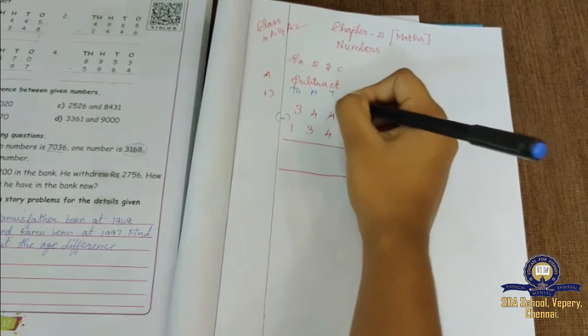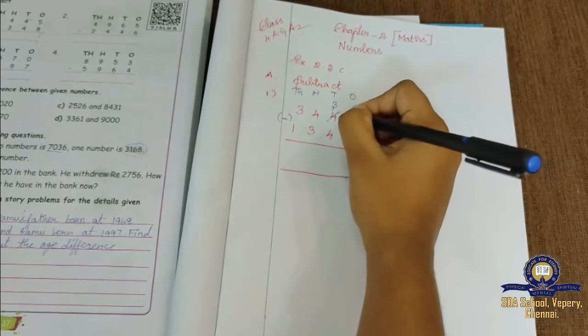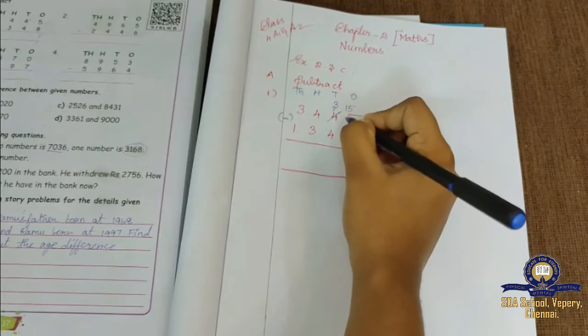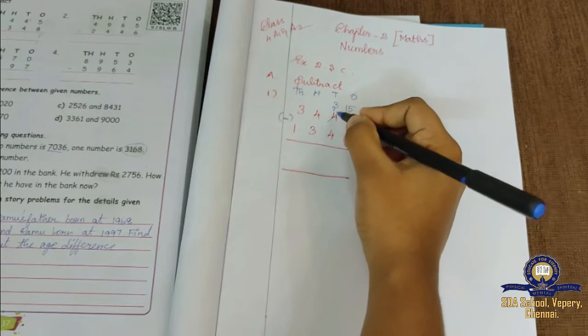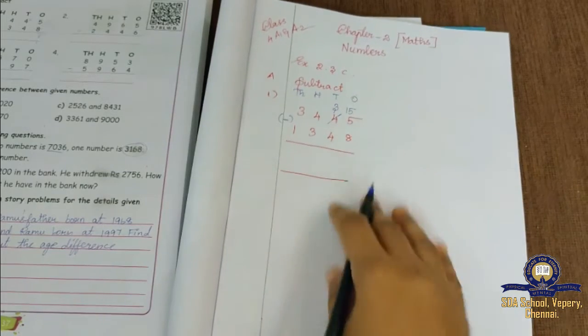We can cut 4, write 3, and here we write 15. So 1 will come here and the number 3 will be written in the tens place.